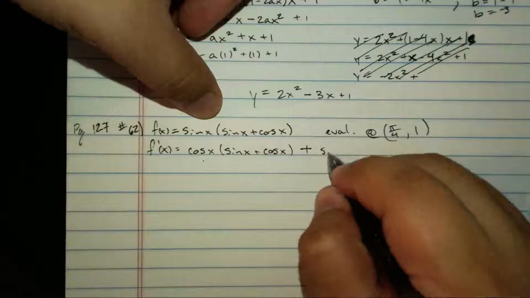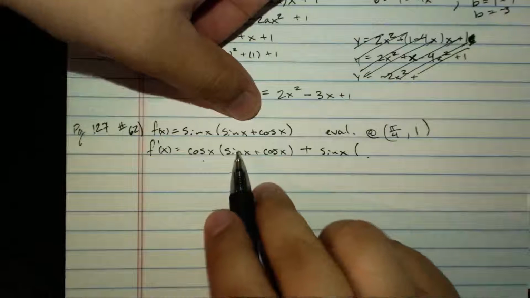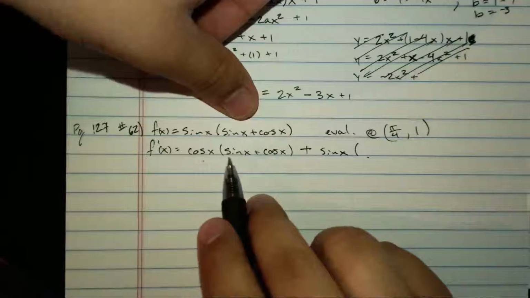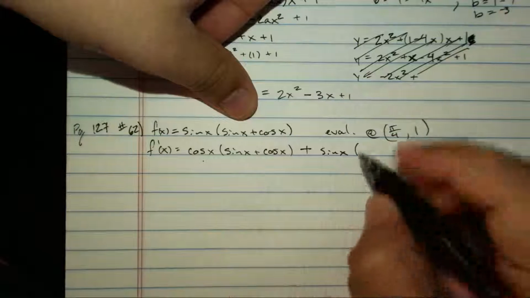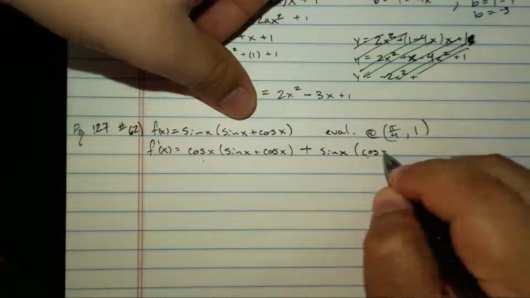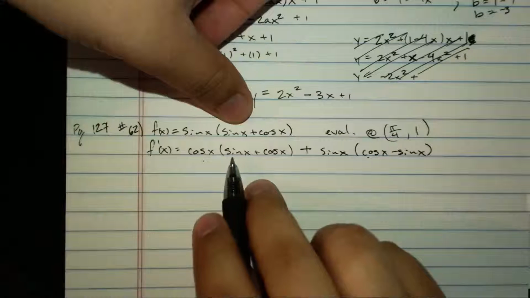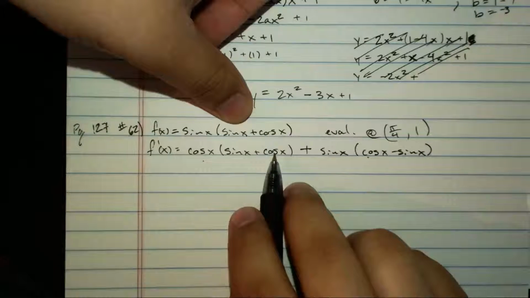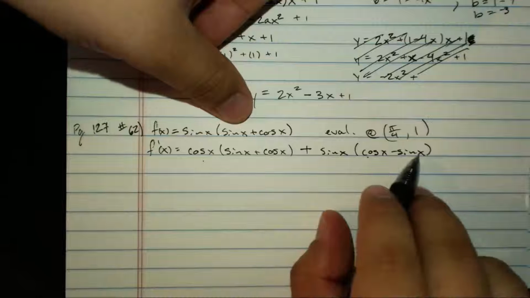So f is sine of x times g prime. What's the derivative of this stuff? Well, the derivative of this stuff is cosine minus sine. Right, the derivative of the first piece is cosine, the derivative of the second piece is negative sine. So that's why it goes from this to that. Okay.